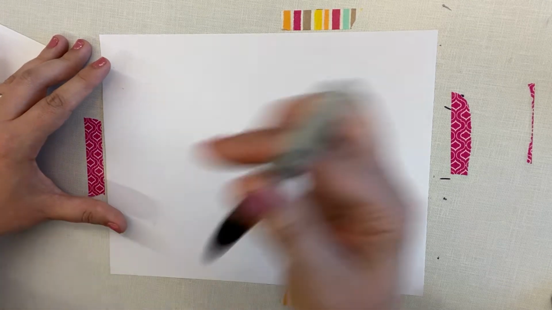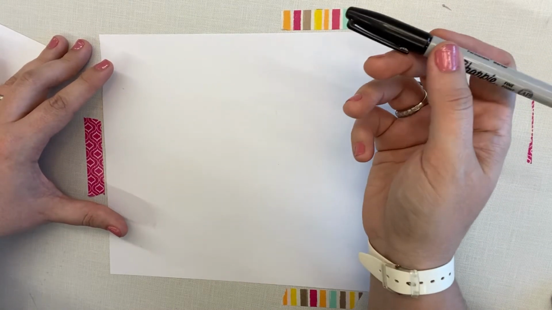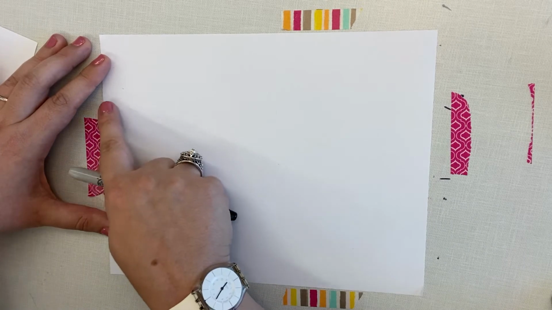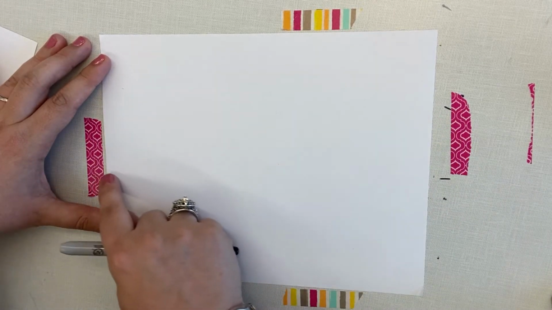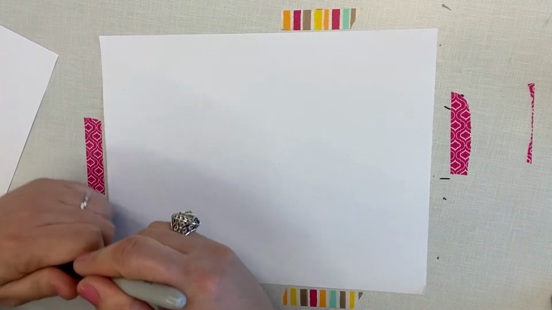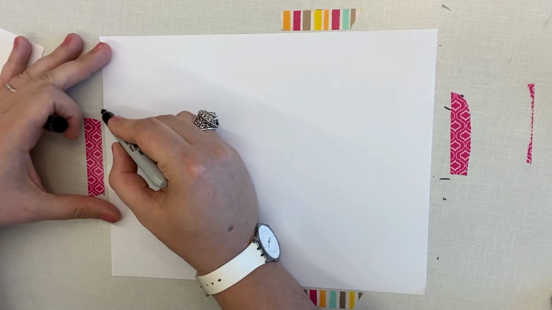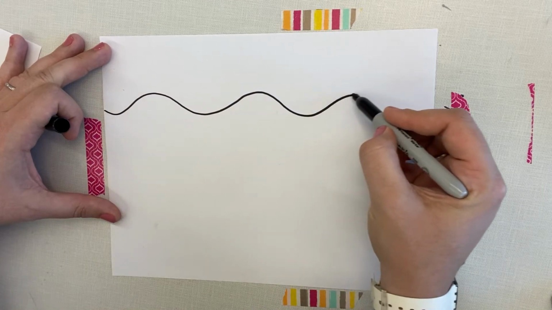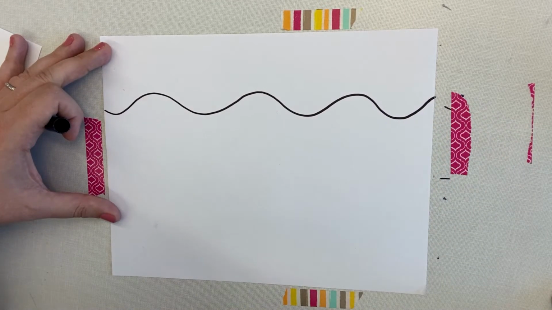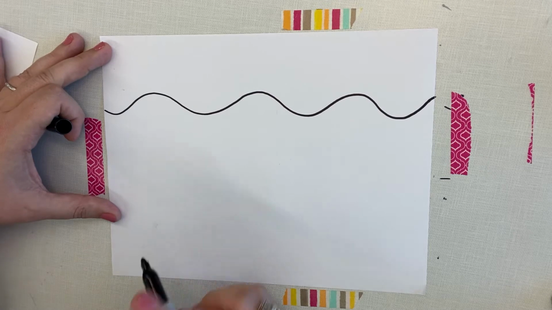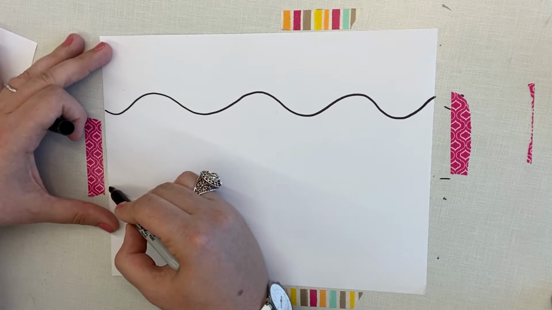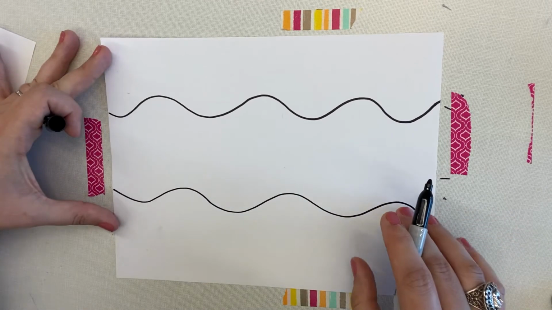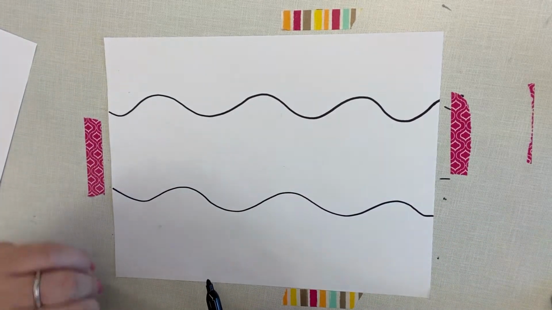So to start with, whatever you're using, you're going to get ready to draw, and your paper is long ways, and we are going to draw two curvy, wiggly lines. Very easy. So start on one end of your paper, and you don't want it to be super wiggly or wavy, but a simple, curvy, wavy line. And then you're going to do another one. We are going to build a landscape with these two lines.